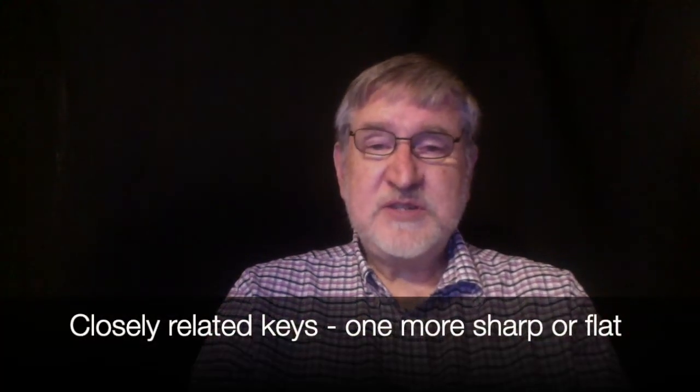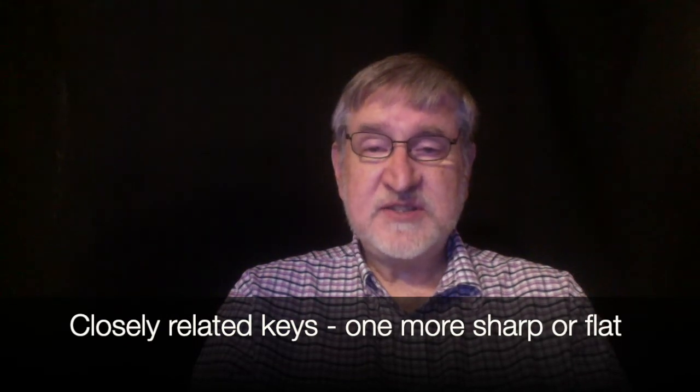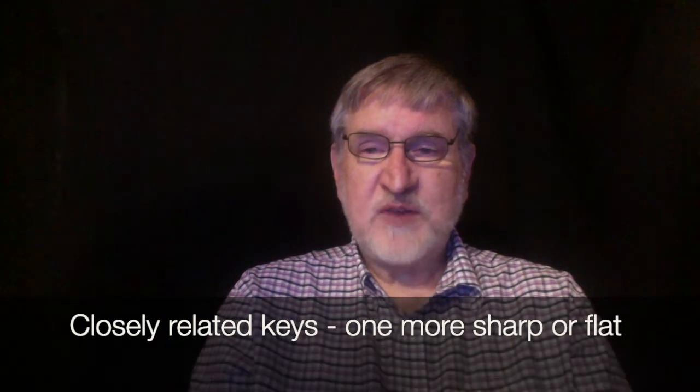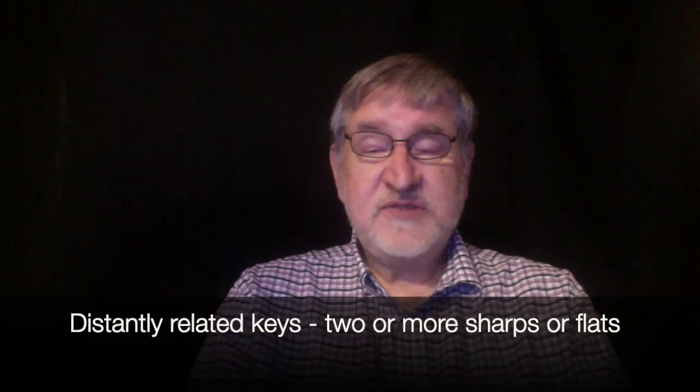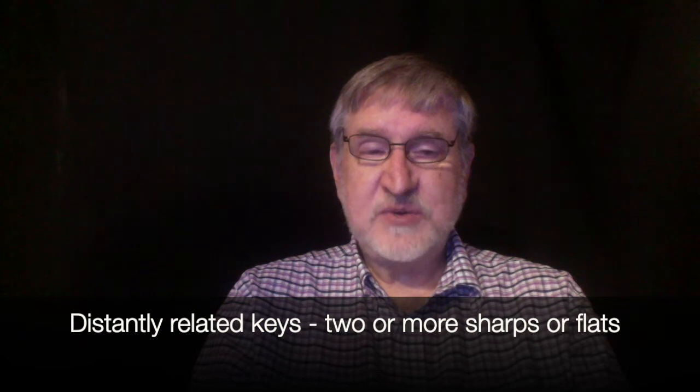By the way, I should mention that closely related keys are major or minor keys that have one more sharp or flat. Distant keys have two or more sharps or flats than the original key.